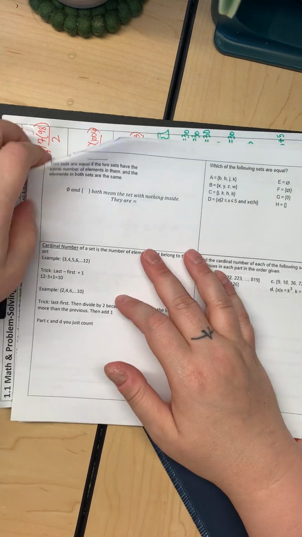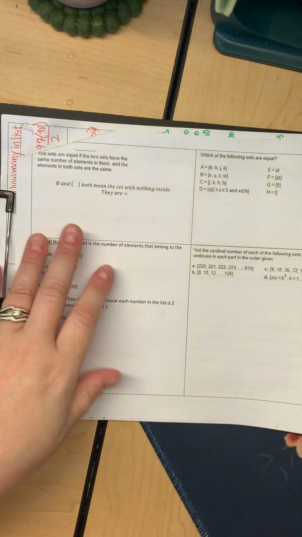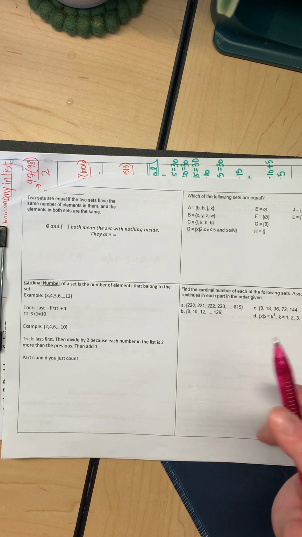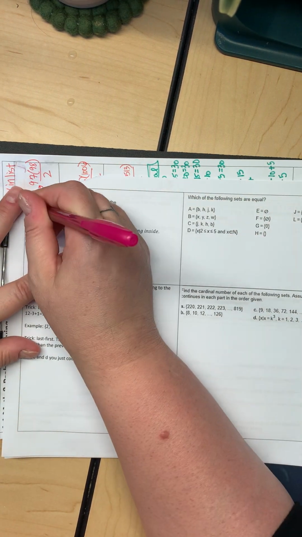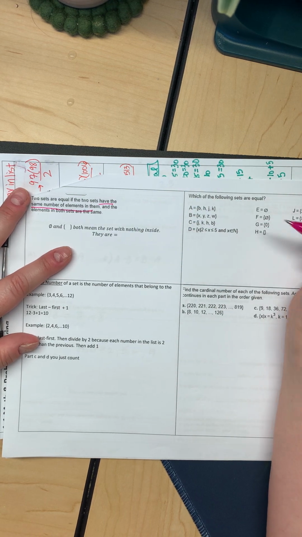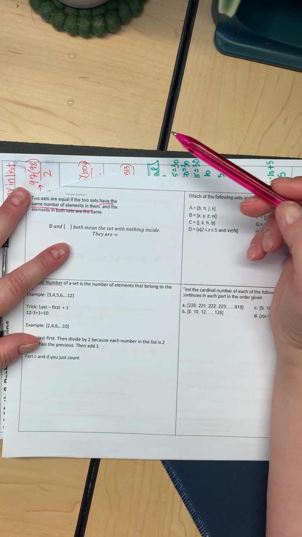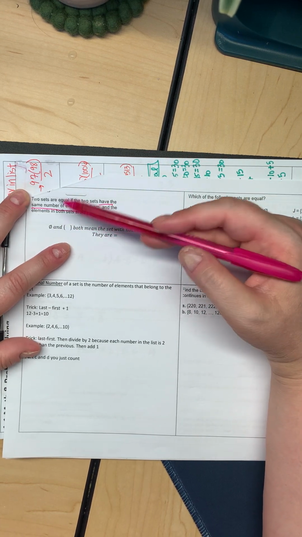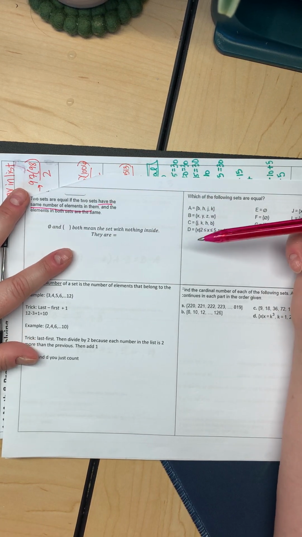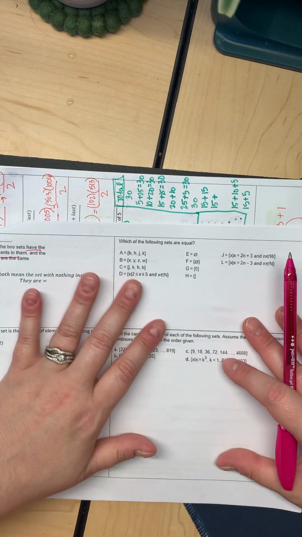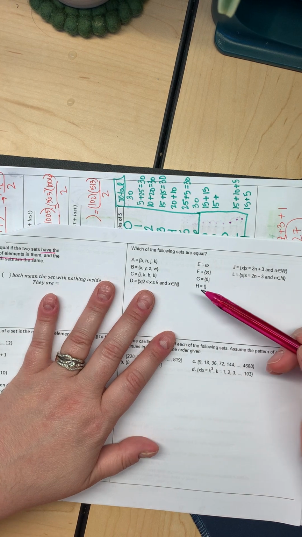We're still on 2.2. The next thing we're going to talk about is equal sets. Equal sets are what you think they are. They have the same amount of elements, as in there's 5 in this one and there's 5 in the other. And the elements in both sets are the same, as in ABCD is in one set and ABCD is in the other set. Okay, so this first example says, which of the following sets are equal?